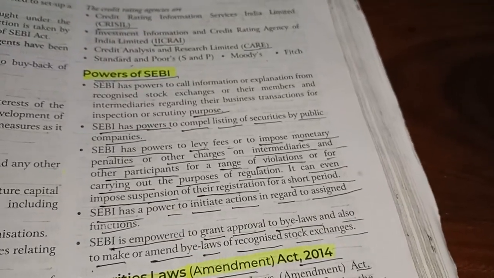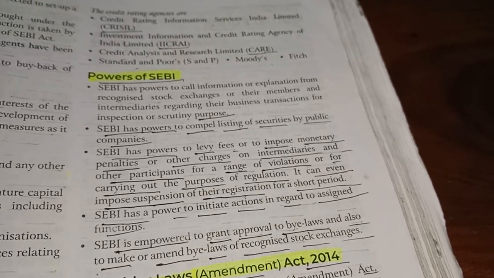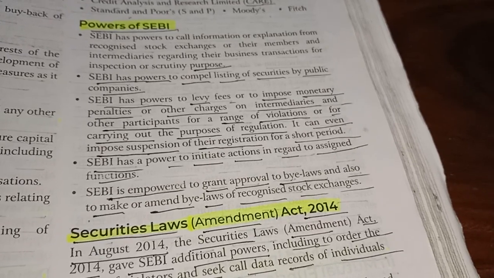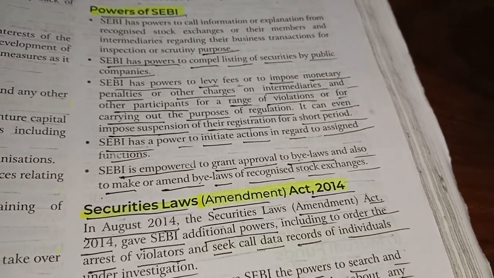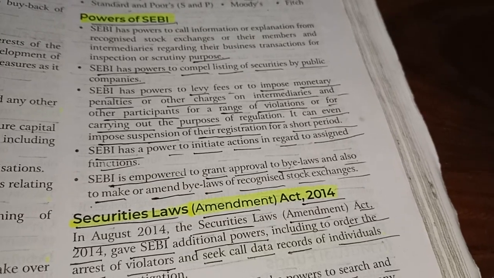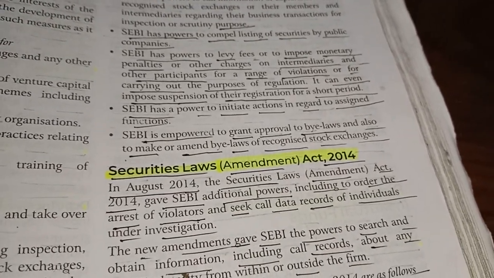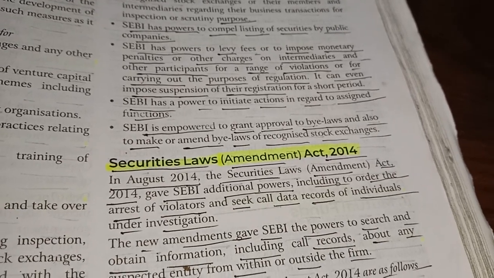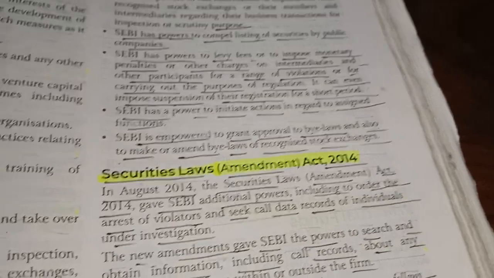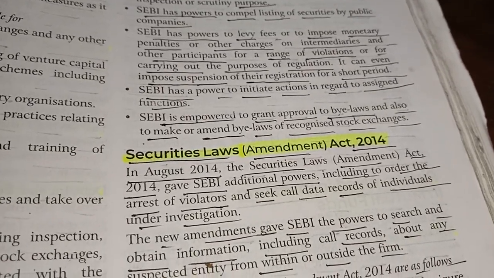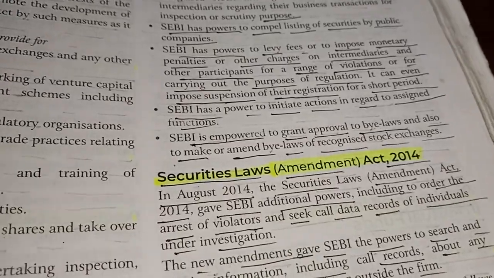SEBI has a power to initiate actions in regard to assigned functions. SEBI is empowered to grant approval to bye-laws and also to make or amend bye-laws of recognized stock exchanges. Securities Laws Amendment Act 2014. In August 2014, the Securities Laws Amendment Act 2014 gave SEBI additional powers, including to order the arrest of violators and seek call data records of individuals under investigation.